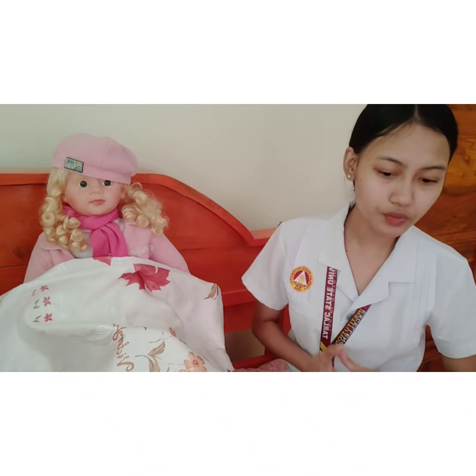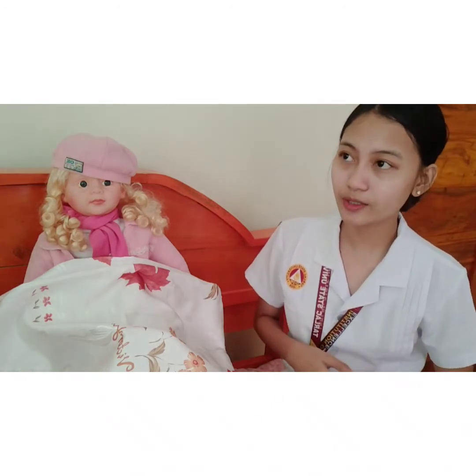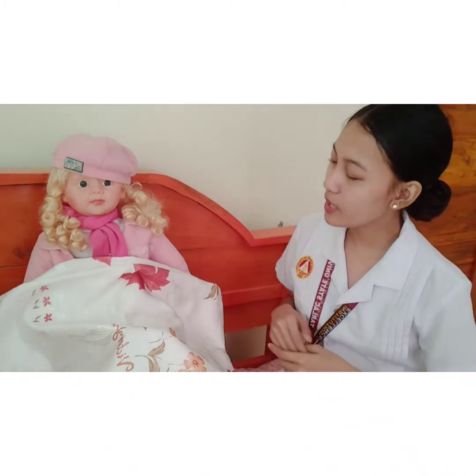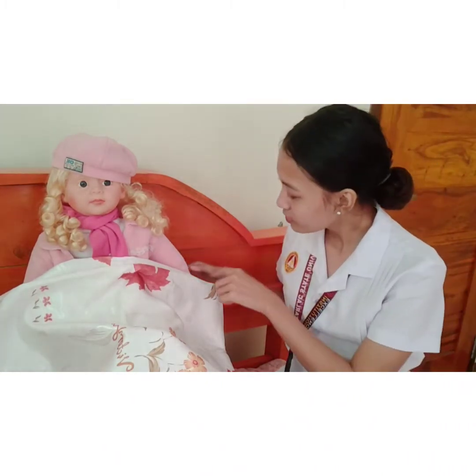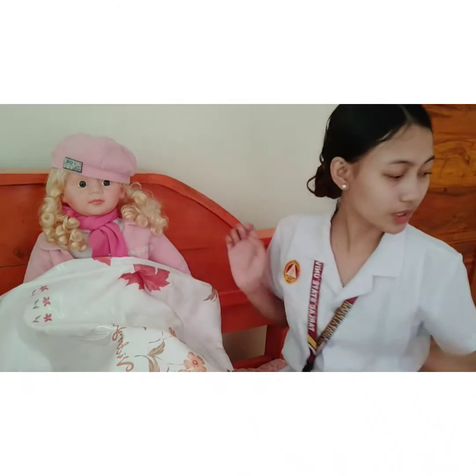So for the assessment, we need to assess the following. First, we need to identify at least two identifiers of the patient. So hello ma'am, can I see your wristtag po, ma'am? Ayan po. Okay po ma'am, check ko lang po ha.